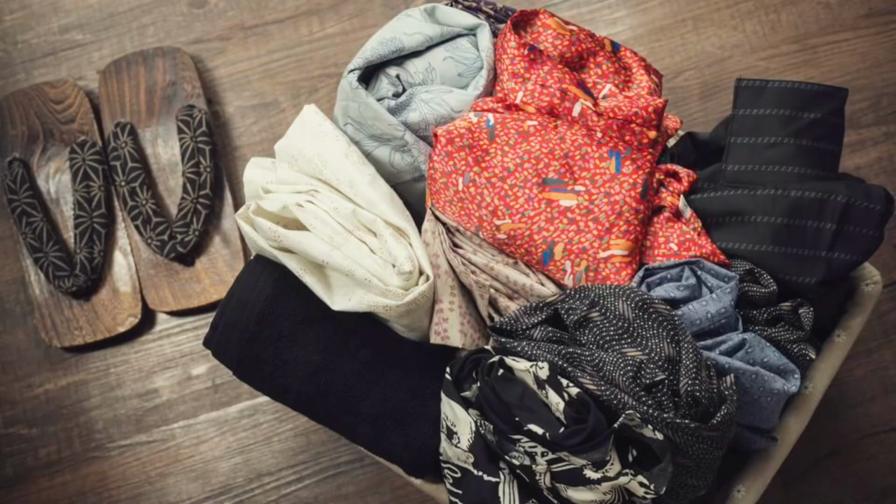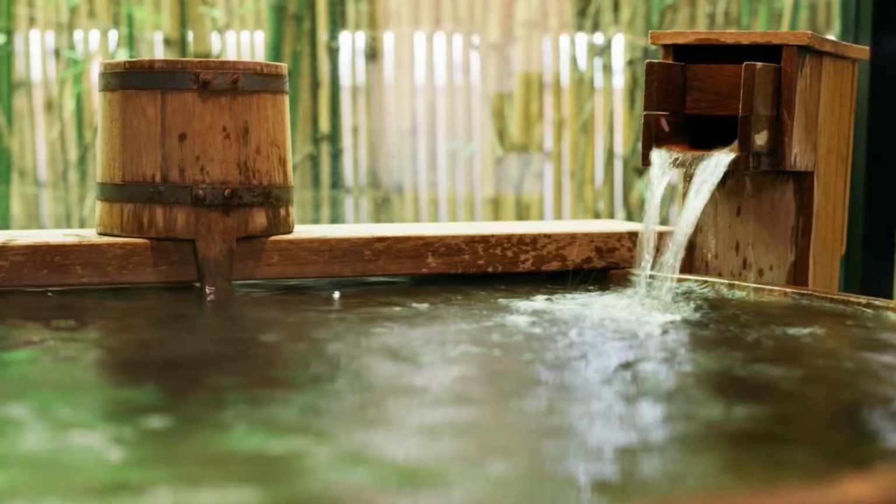So I had that on. But when it was time to enter the baths, you put all that stuff away in your locker. Another difference with the onsen in Japan than the hot springs in Iceland is this is more supposed to be for relaxation and meditation. So it's quiet.